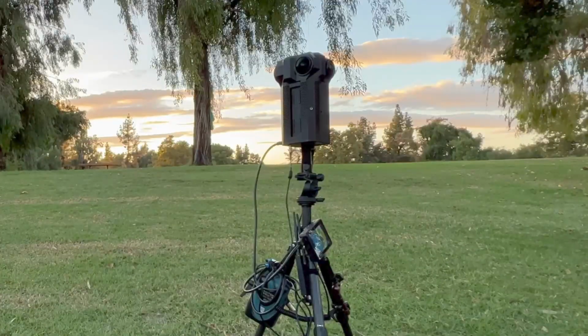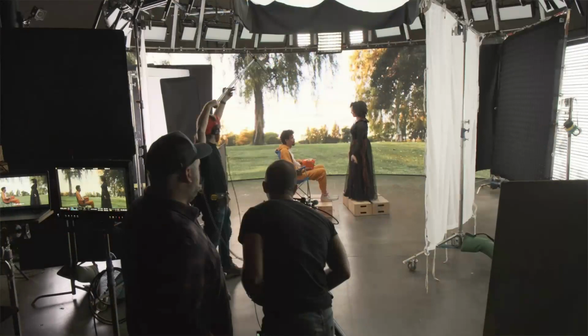At the same time, I shot a high-end 360 video capture from the exact same camera position that we had the Red camera at for the master, the close-ups, and the mediums. So we shot those 360 plates, then brought them back on a different day. We came into the stage and projected those plates onto the wall.